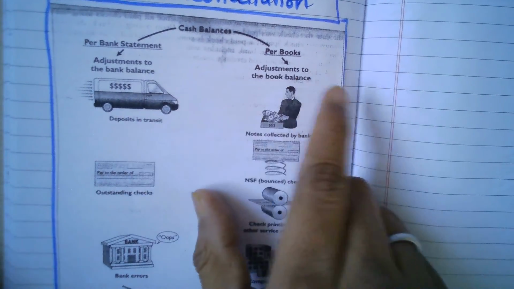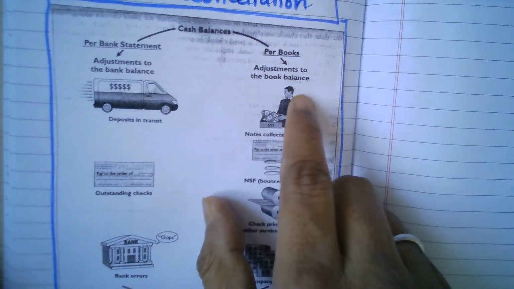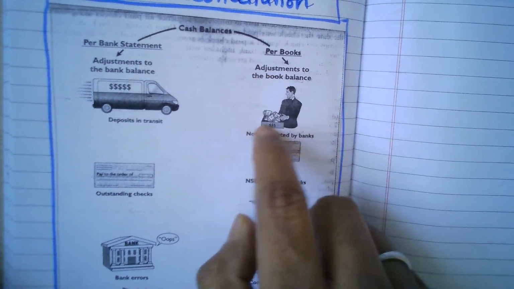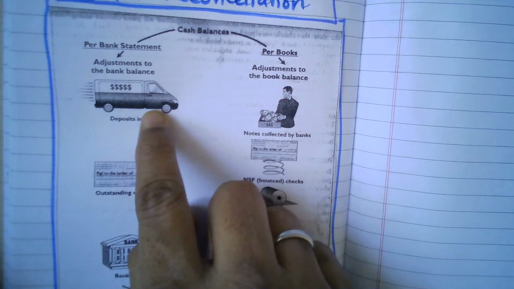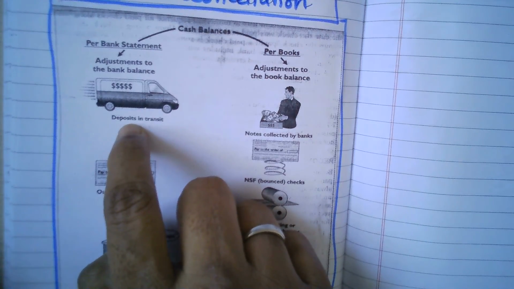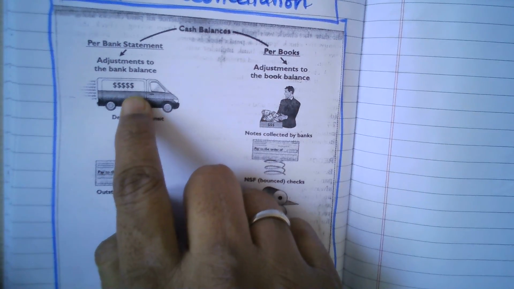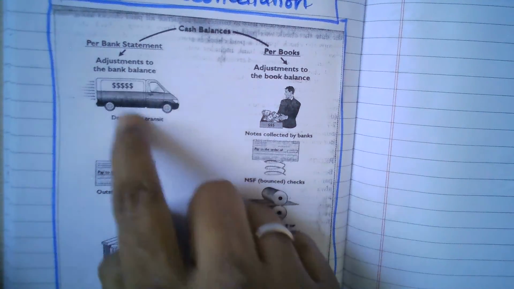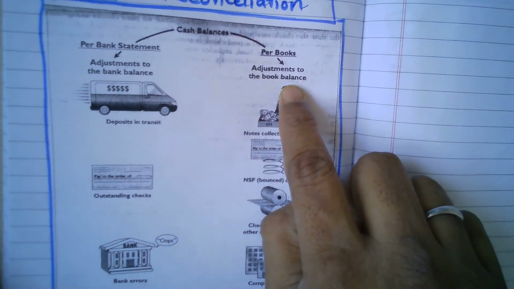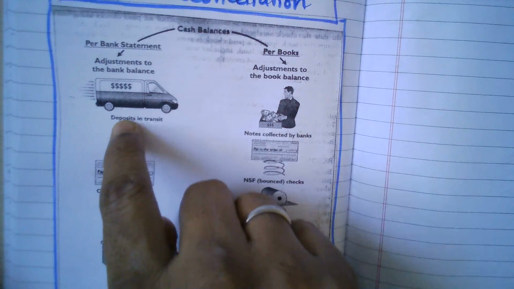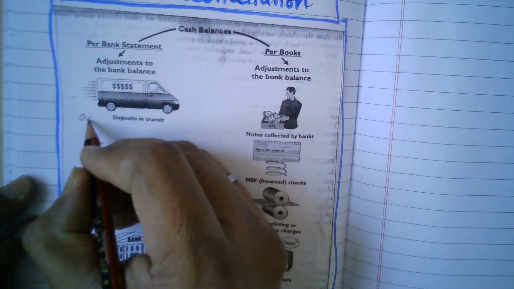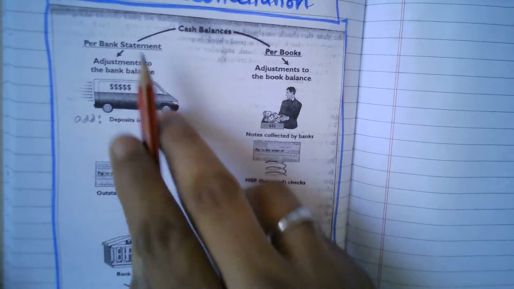In this case, what is the correction? The bank is not aware, because somebody from the company went to the bank to deposit the money, but the bank does not know that somebody is coming. Actually, they should draw the van in the opposite direction. So in the bank statement, you will not have that amount. As per your accounts you have already deposited the money in the bank, so this deposit in transit should be added to your bank statement. We have to add that amount, because the bank is not aware of this.